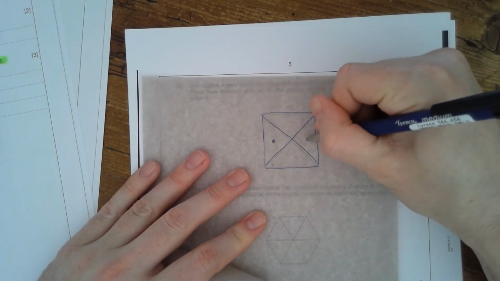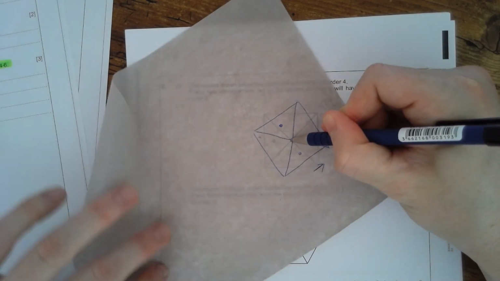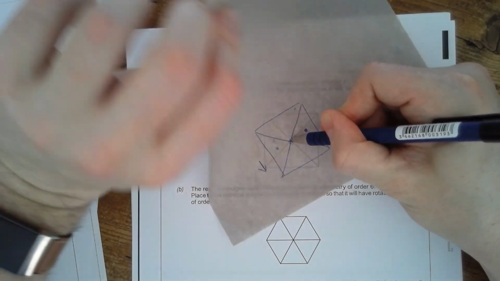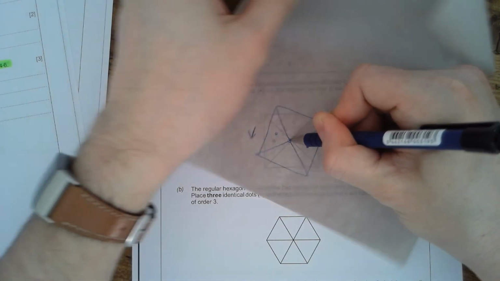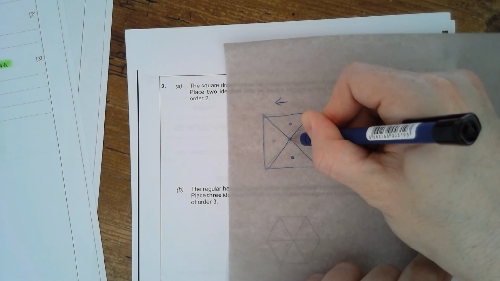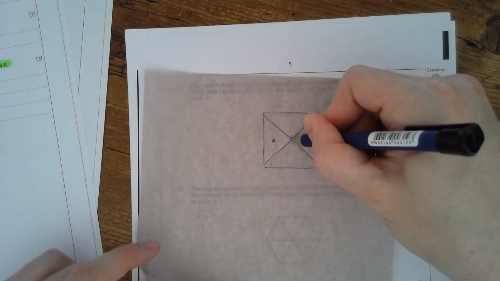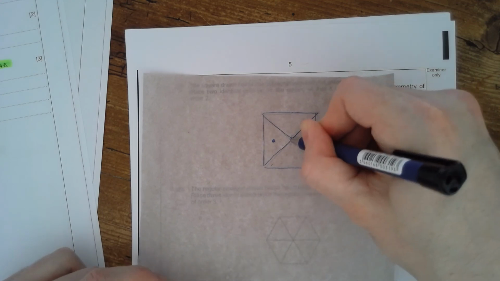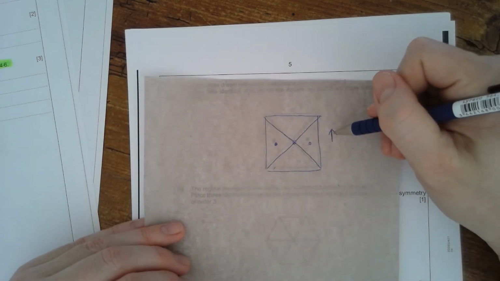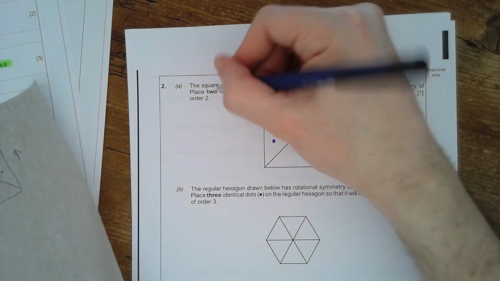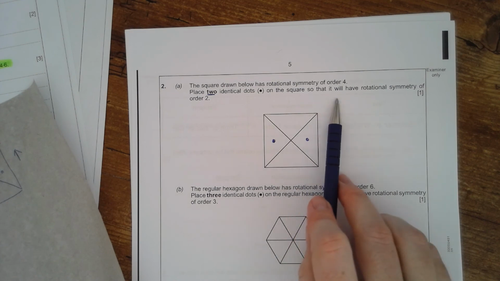So there's the dot, there's the dot. So if I spin it in the middle, there it's fitted on itself exactly once. Okay, if I keep on spinning it round, it doesn't fit on itself there at all. And then when the arrow is pointing back up again, it fits on itself perfectly once. So we did it once when the arrow was upside down and once when it was pointing up. So all together, that has given it an order of 2 in terms of rotational symmetry.